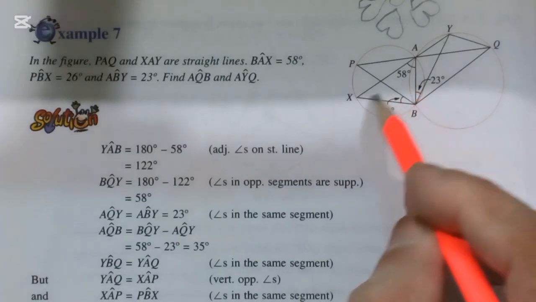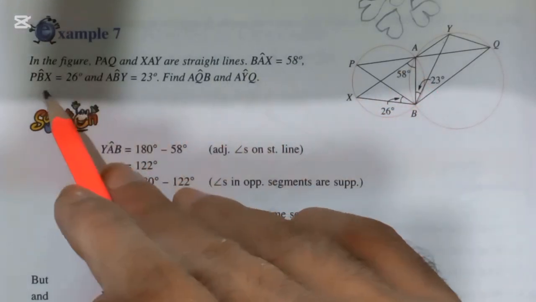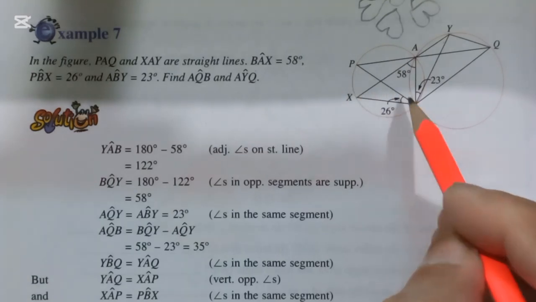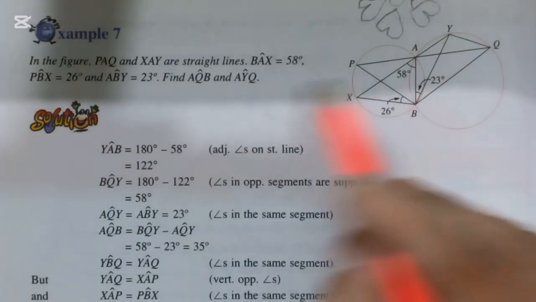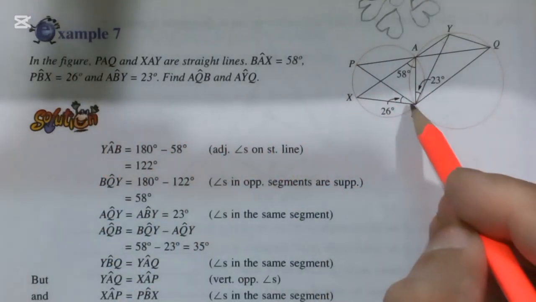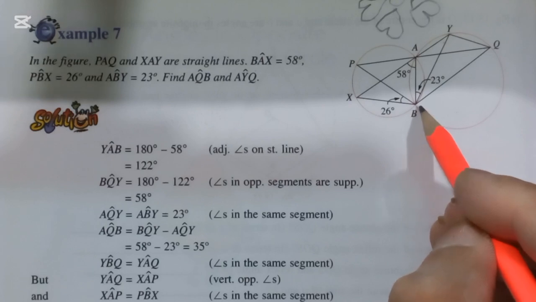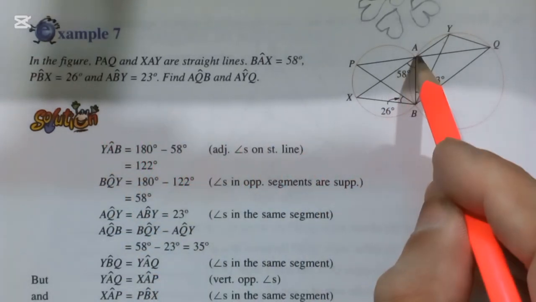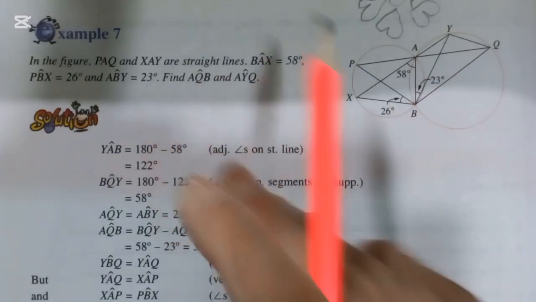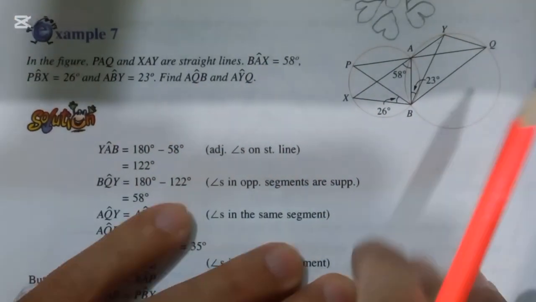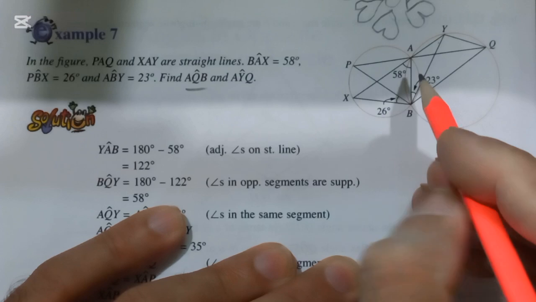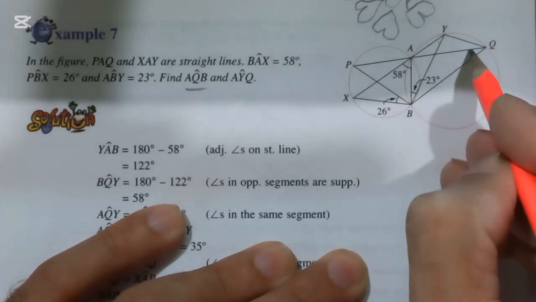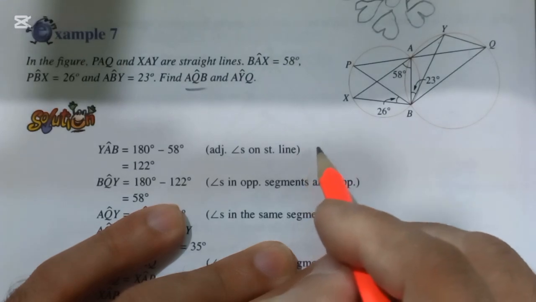BAX is 58, PBX is 26, so PBX is here 26, and ABY is 23. ABY is 23. Okay, find AQB. This is the first thing that is required, AQB. So this is the angle that is required.